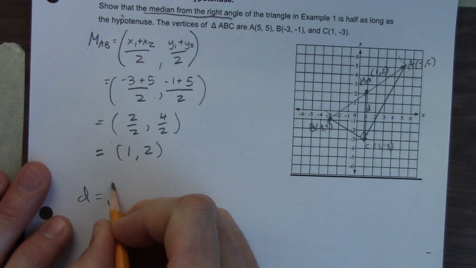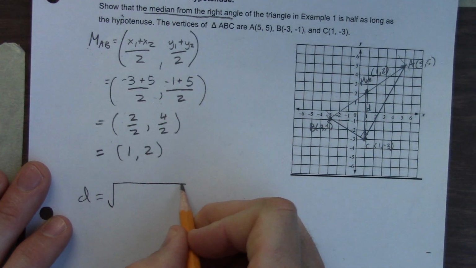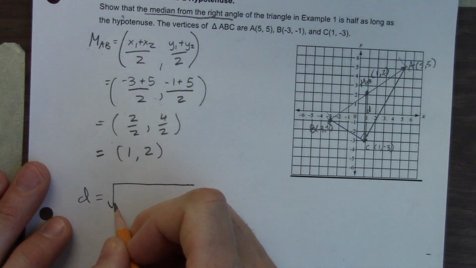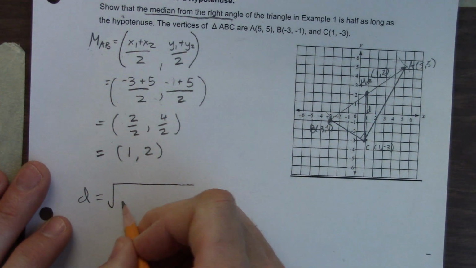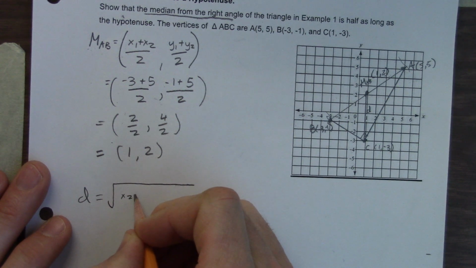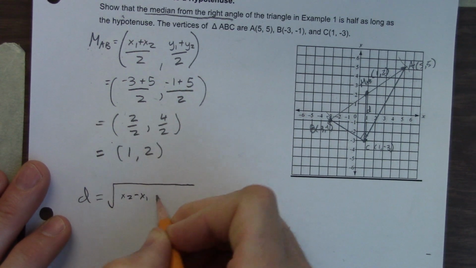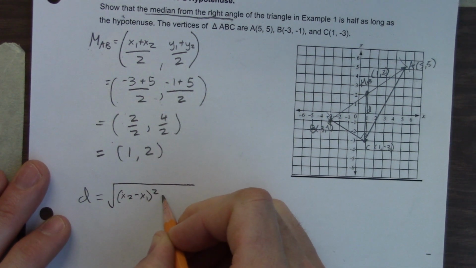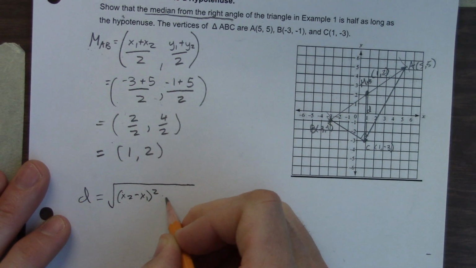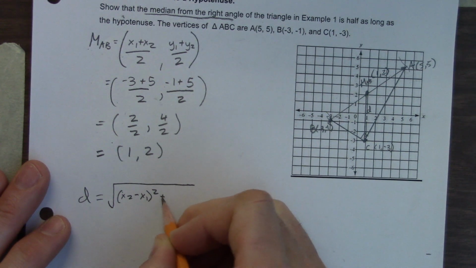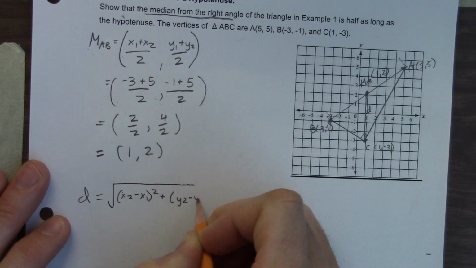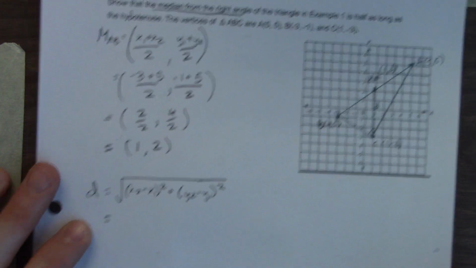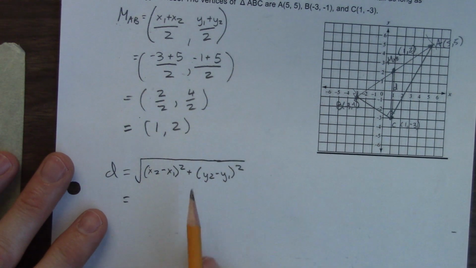Okay, so what is the formula for the distance of a line? x2 minus x1. Yeah, say it again louder. x2 minus x1. Yeah. Squared. Yep. y2 minus y1. What do I do here? Oh, go back. Plus. Plus, thanks. Excellent job, Max. Someone who wasn't here yesterday.